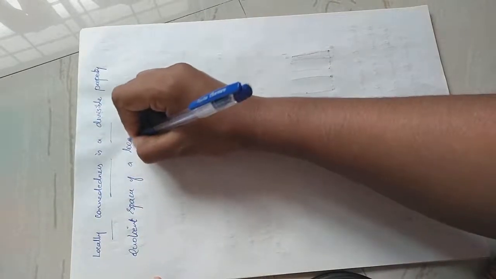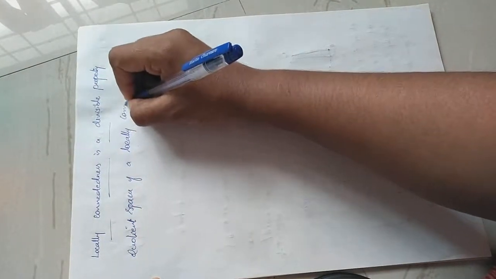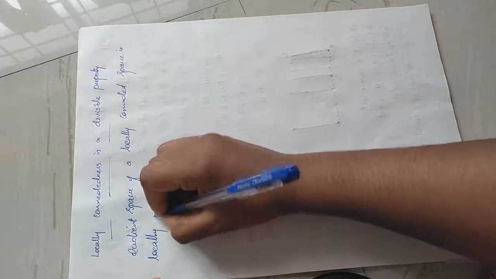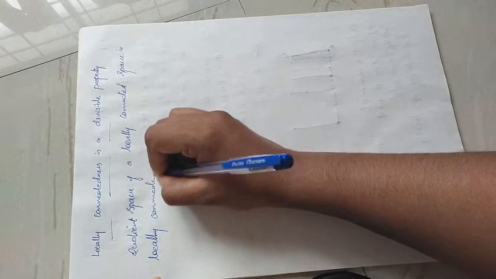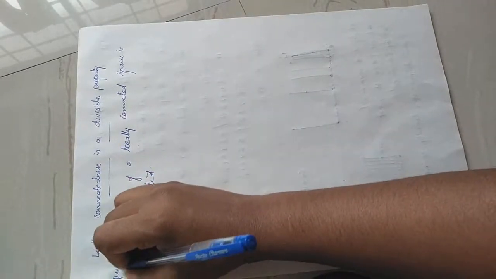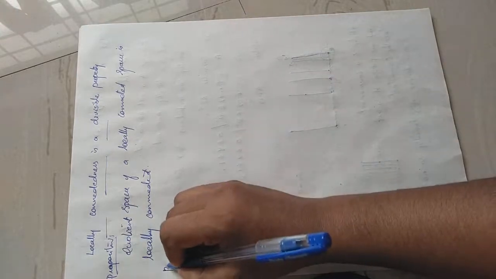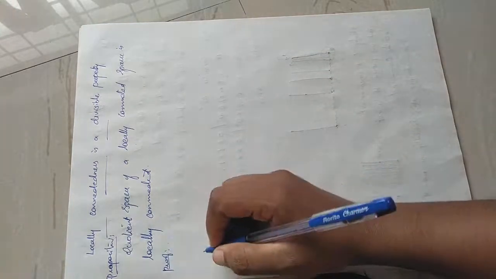locally connected space is locally connected. Actually, it is a proposition. Quotient space of a locally connected space is locally connected. Okay, how will you prove this?